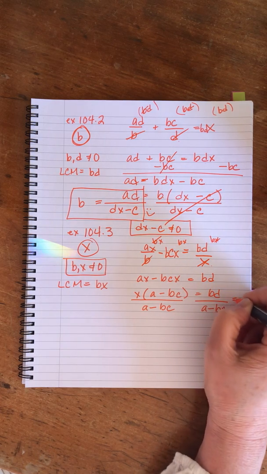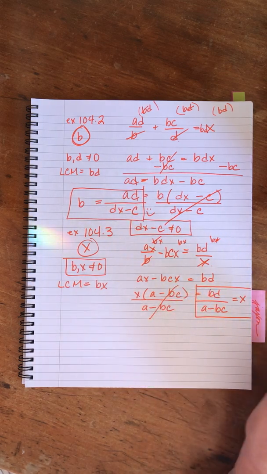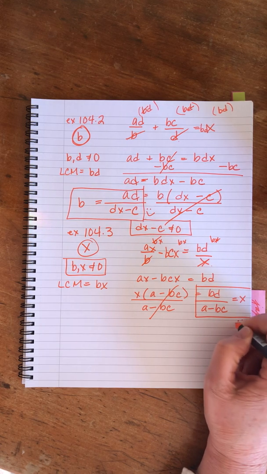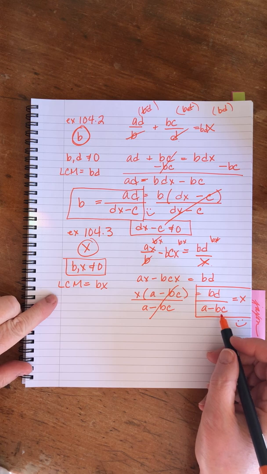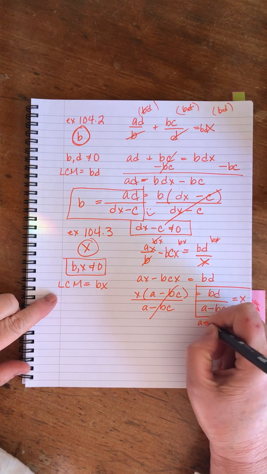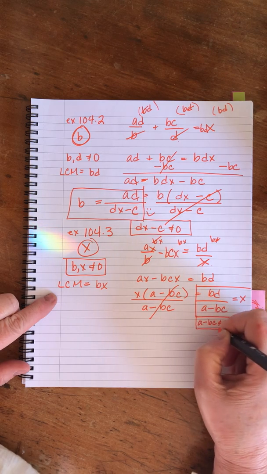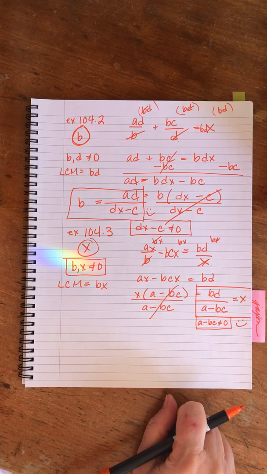And if you're neat, you can just do that. That all canceled. And there's my answer. BD over A minus BC. John agrees. Yay. All right. And then we have to say also that A minus BC equals not 0. And we don't have to do anything to solve that. We can just leave it just like that.